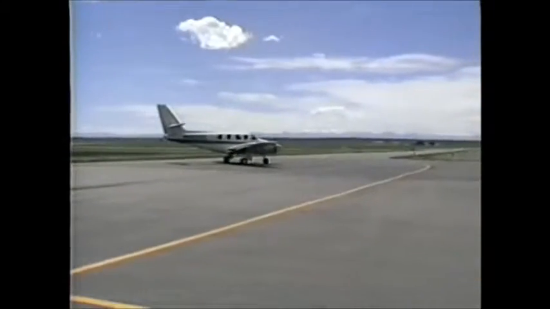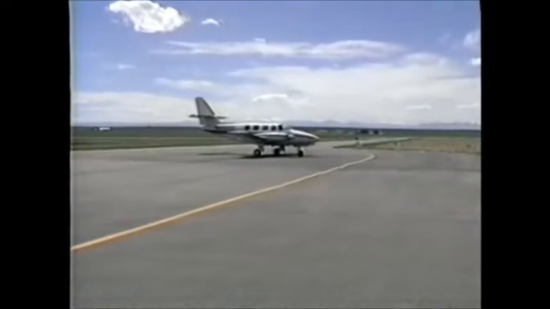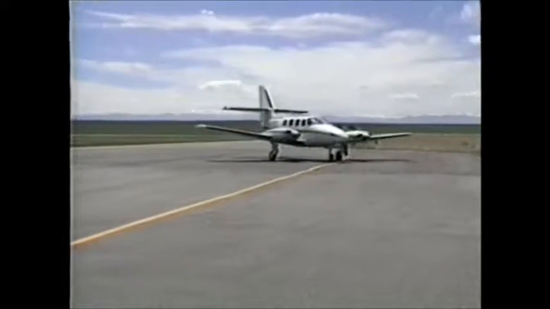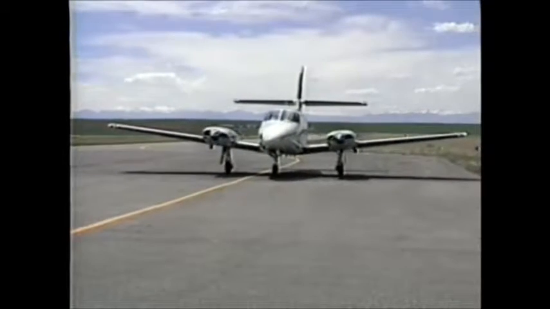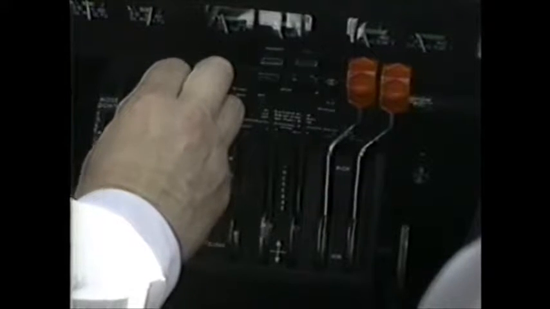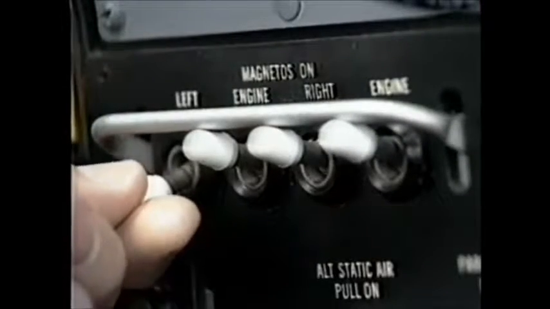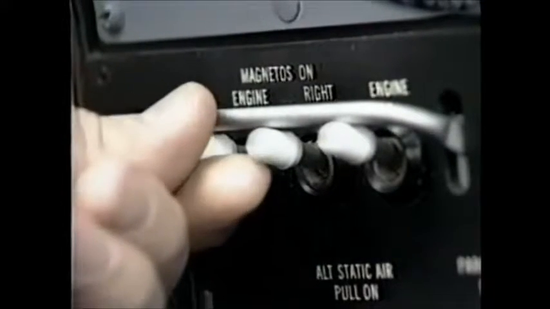Your pre-takeoff check in a multi-engine airplane is similar to that for a complex single-engine aircraft, but with two engines, there are some special considerations. When power is increased for the engine systems check, both engines are run up together. The actual check of the systems, however, is done on each engine separately.